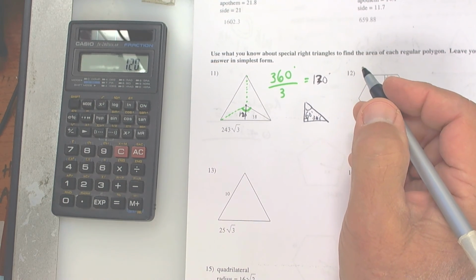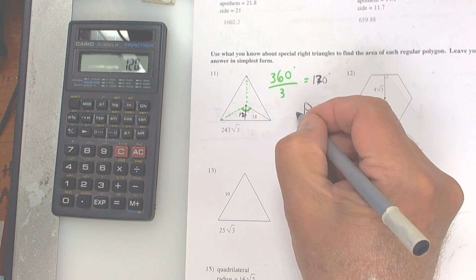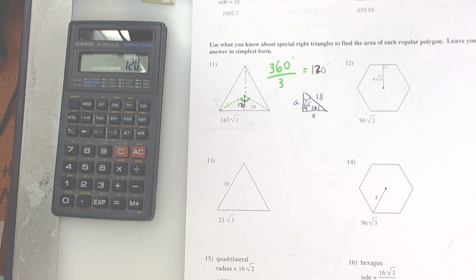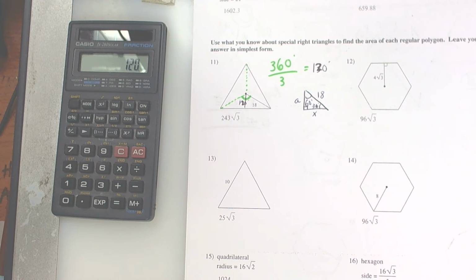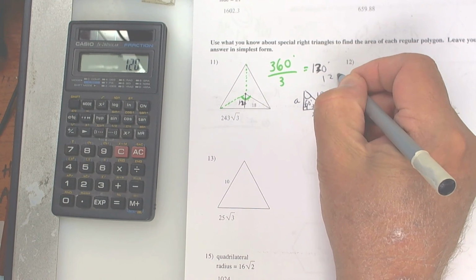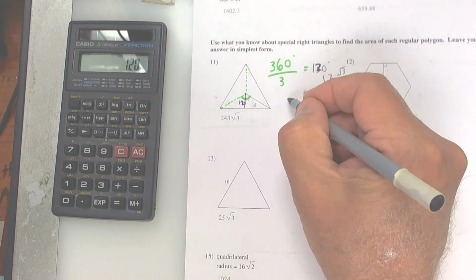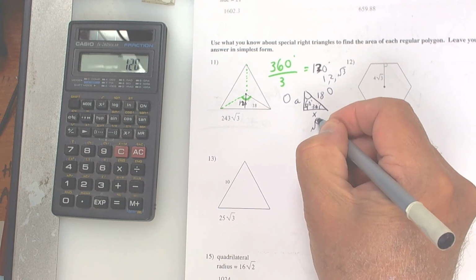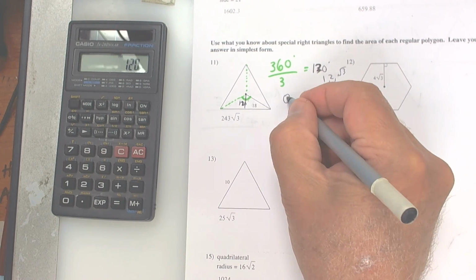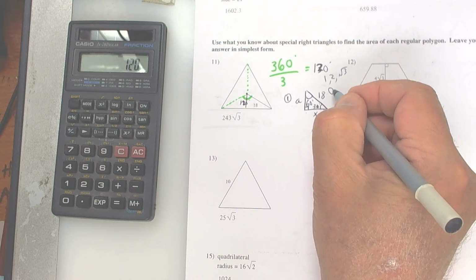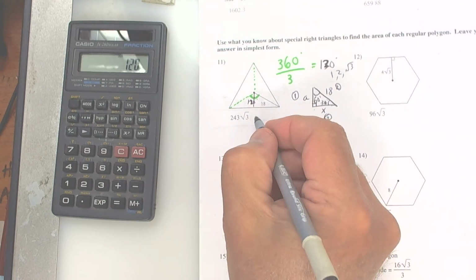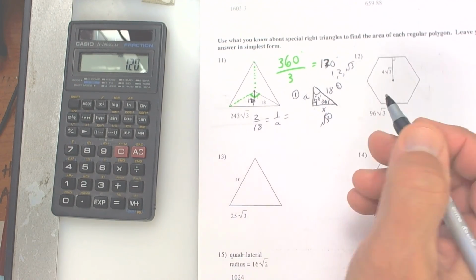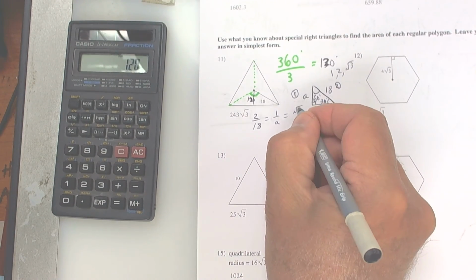Okay? And they tell you this part is 18, but we need the apothem and we need x. Okay? So you're going to have to either use trig or special triangles. I'm going to use special triangles. 1, 2, square root of 3. Put your circles. Okay, across from the 60 goes the square root of 3. Across from the 30 goes the 1. Across from the 90 goes the 2. So you're going to have 2 over 18, 1 over a, and square root of 3 over x.